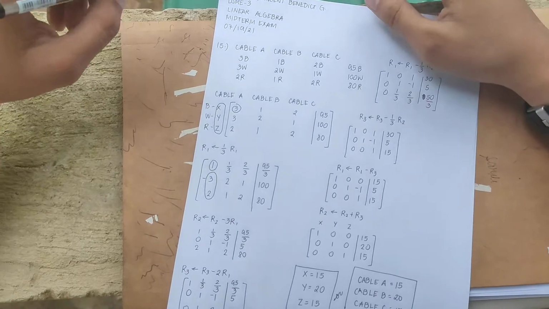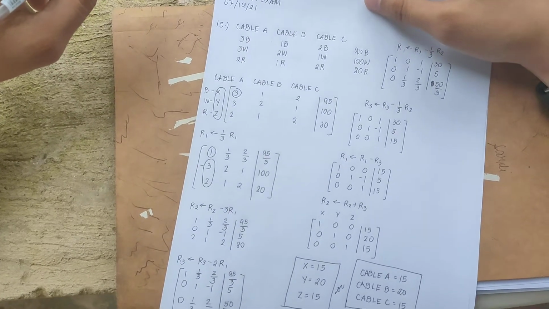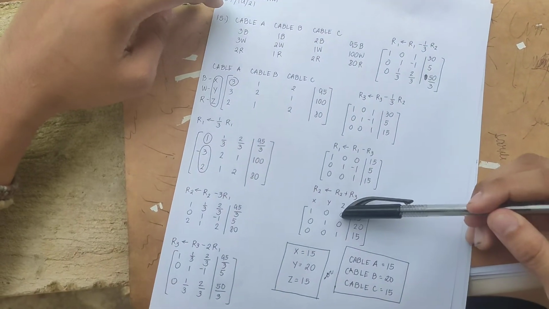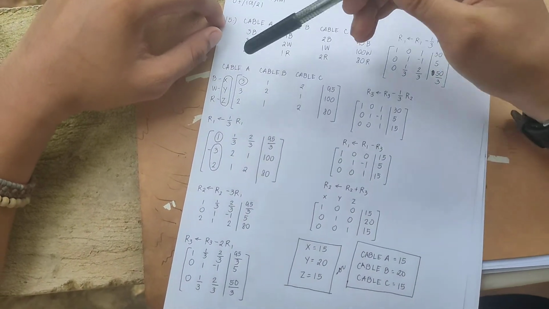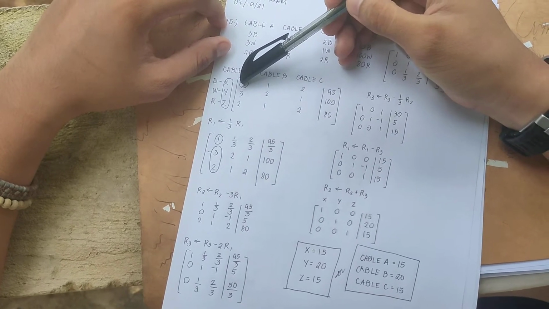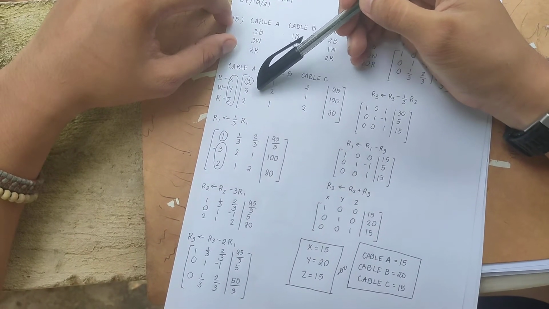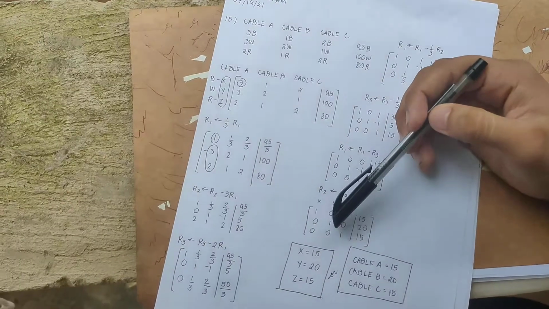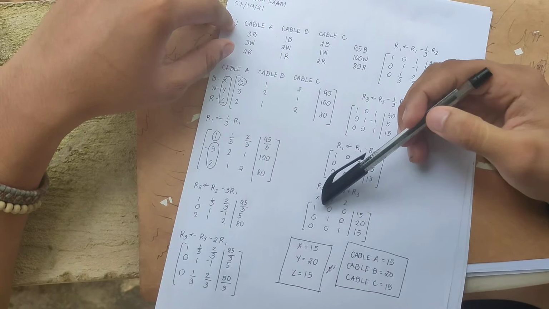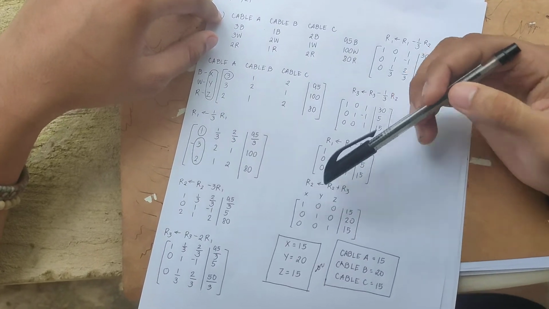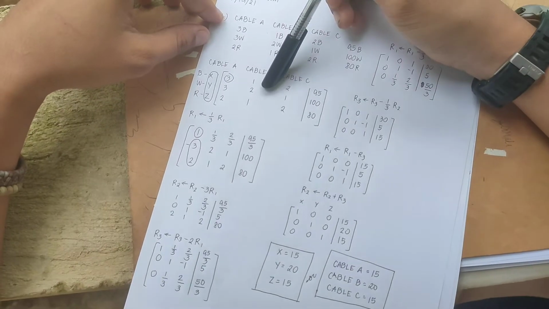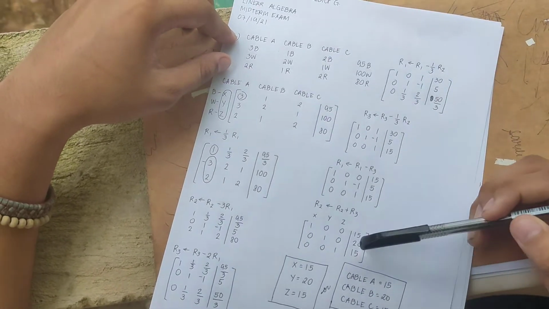Kailangan natin gawin itong row reduced echelon form, which is dapat ganito yung form. Kailangan natin gumawa ng isang leading entry, which is pivot, naka-diagonally align ng value of 1 like this. At above and below of the pivot should be 0, which is ganitong form. Kailangan natin i-evaluate ito galing dito hanggang dito.